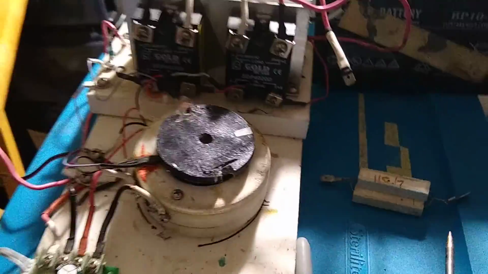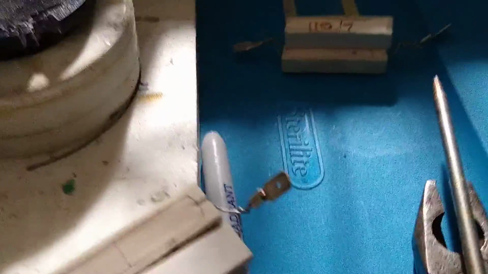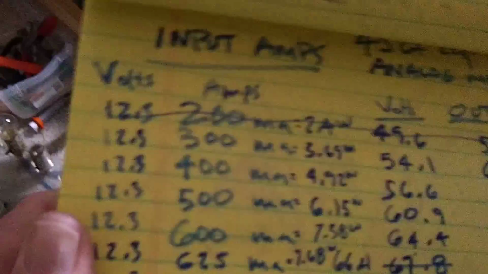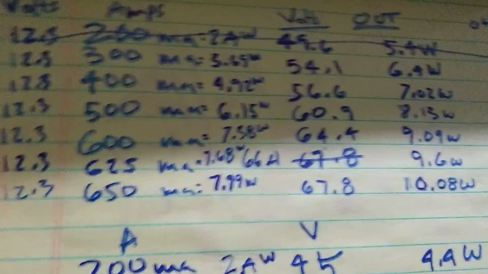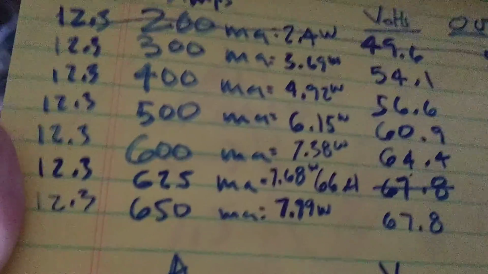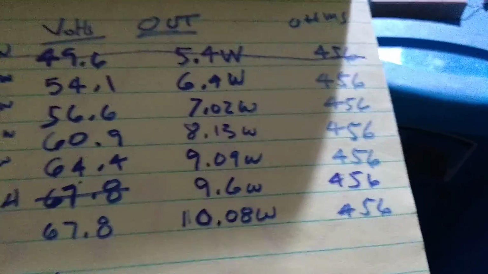So I did a bunch of tests. I'm going to make another video right after this when I tested this inverter, and I used an analog meter, and I kind of made a table of different inputs in amps, and I'll let you see that video after this one.